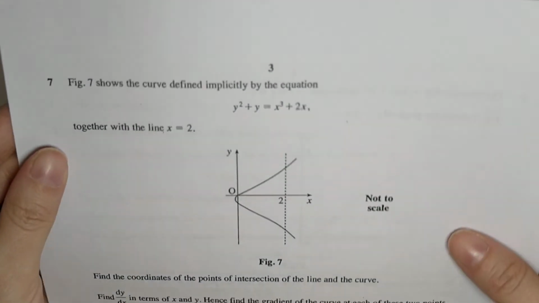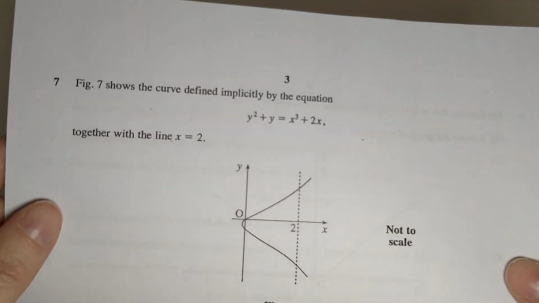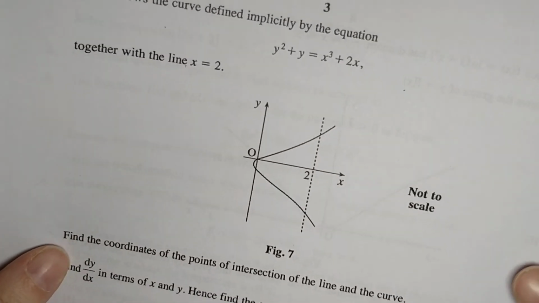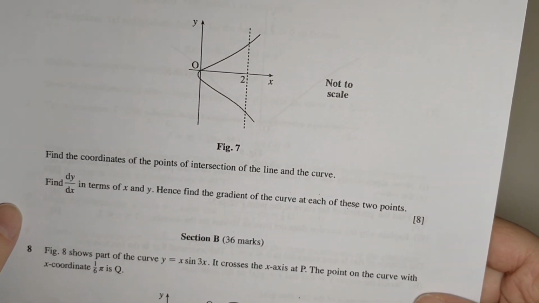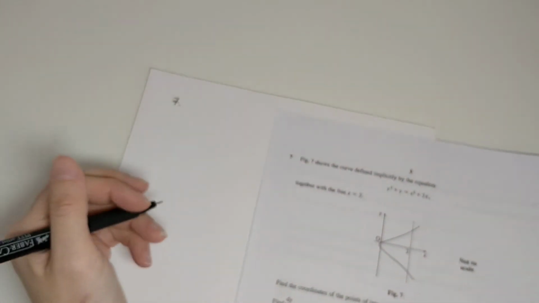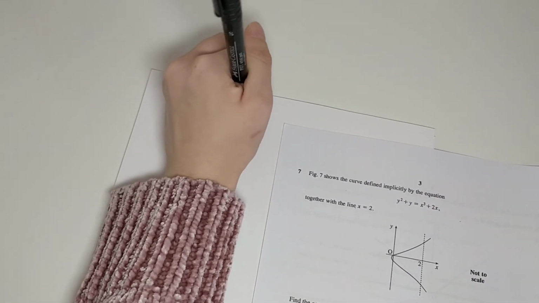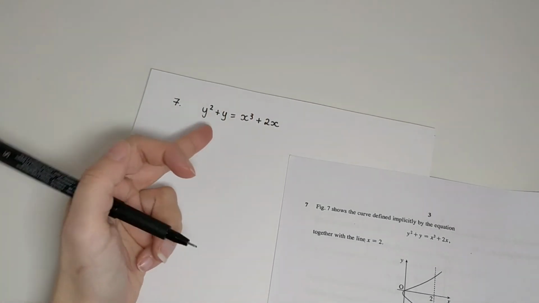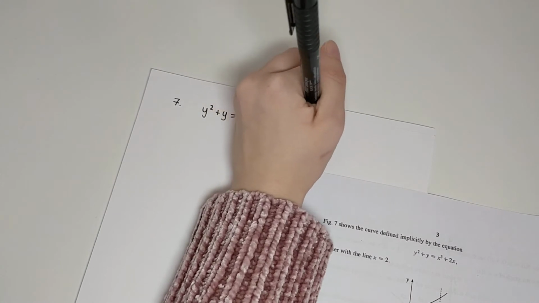Okay, so question 7, last question of section A. Figure 7 shows the curve defined implicitly by this equation, together with the line x equals 2. Nice. Find the coordinates of the points of intersection of the line and the curve, and then find dy by dx and the gradient. Okay, so y squared plus y equals x cubed plus 2x. That's the equation of the curve, and I want that to meet x equals 2.